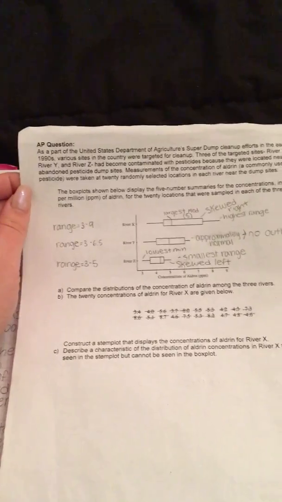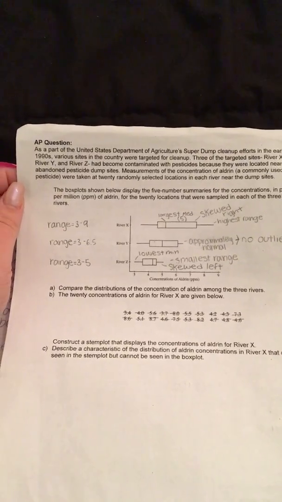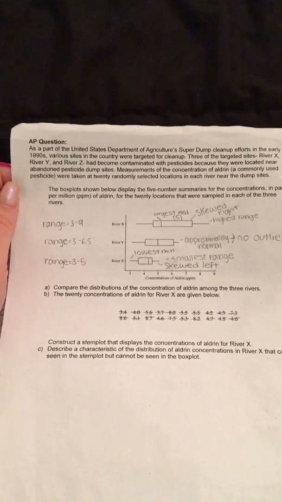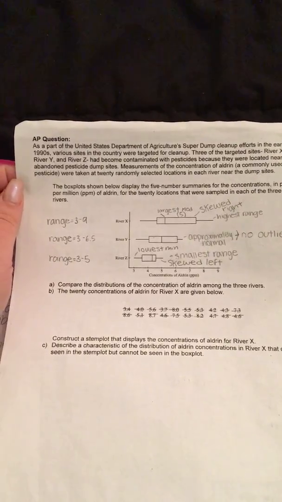So the AP question says, as a part of the United States Department of Agriculture's Superdump cleanup efforts in the early 1990s, various sites in the country were targeted for cleanup. Three of the targeted sites, River X, River Y, and River Z, have become contaminated with pesticides because they were located near abandoned pesticide dump sites.